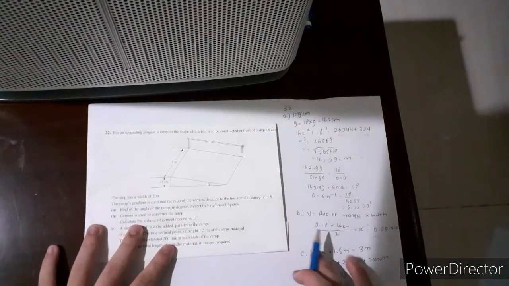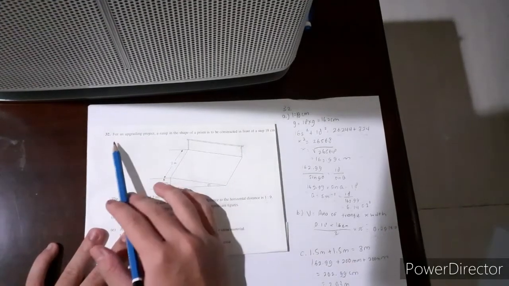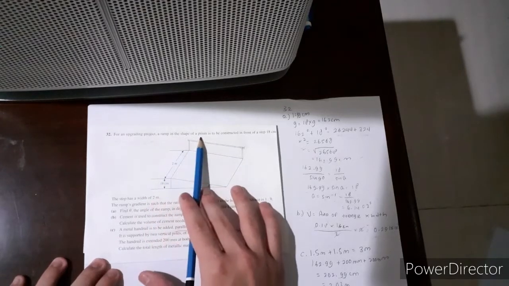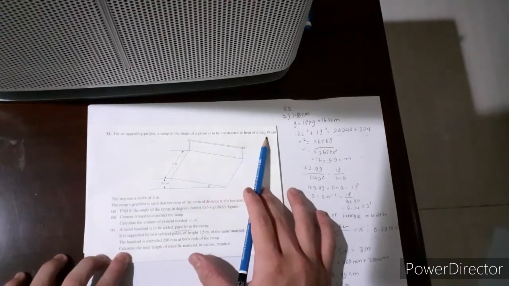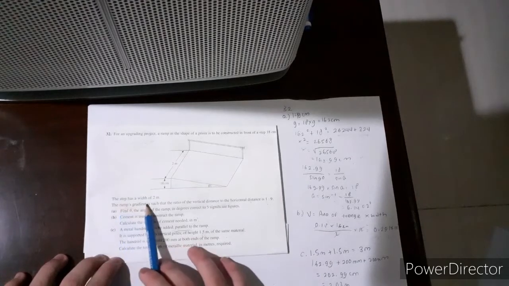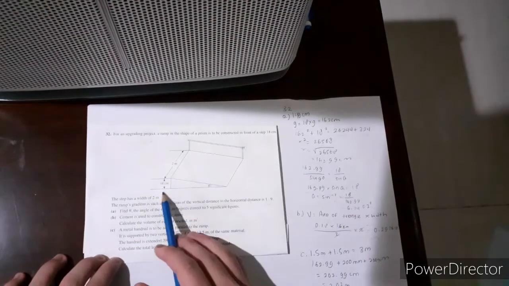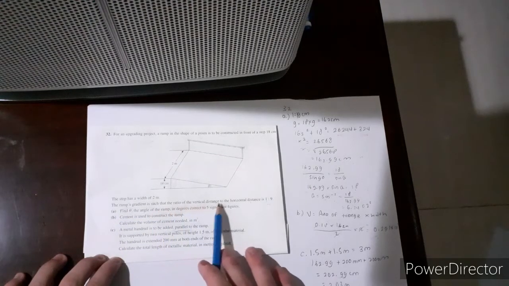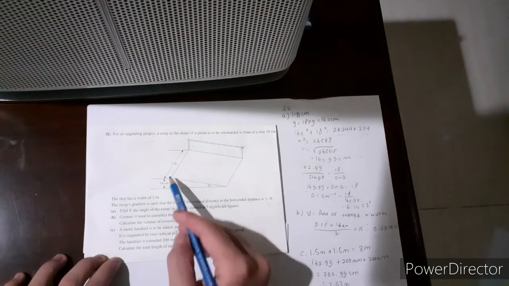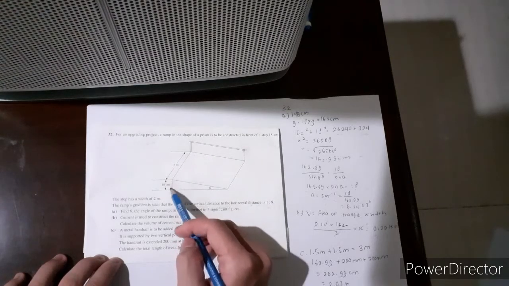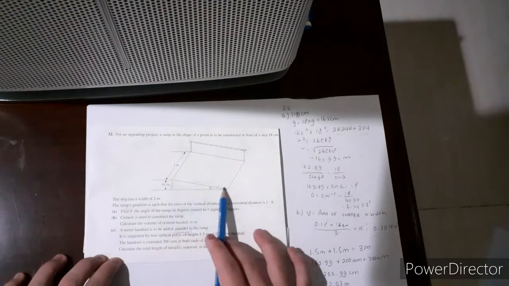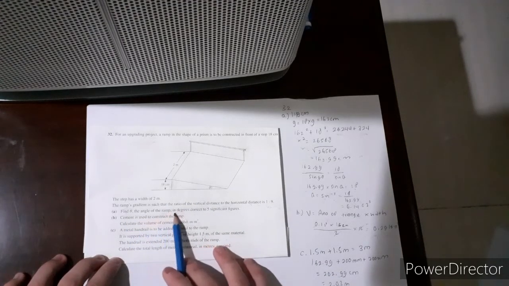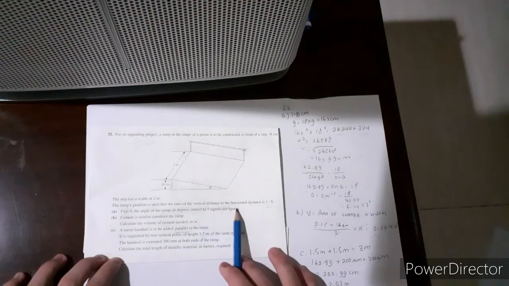So now I'm in number 32. It says, for an upgrading project, a ramp in the shape of a prism is to be constructed in front of a step 18 centimeters. The step has a width of 2 meters, which is this, and the height is this. The ramp's gradient is such that the ratio of the vertical distance to the horizontal distance is 1 to 9. So this is 1, this is the vertical distance, this is the horizontal distance, so this is 9, the ratio. Find the angle of the ramp in degrees correct to 5 significant figures.